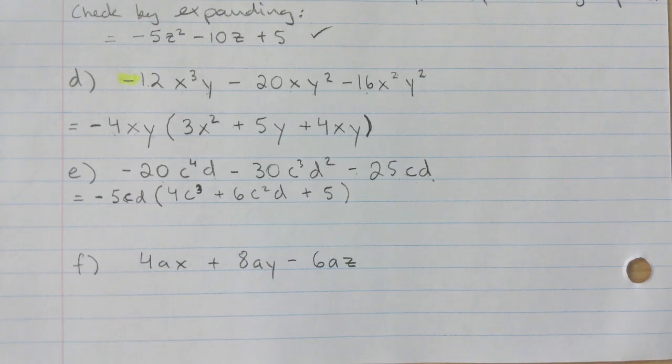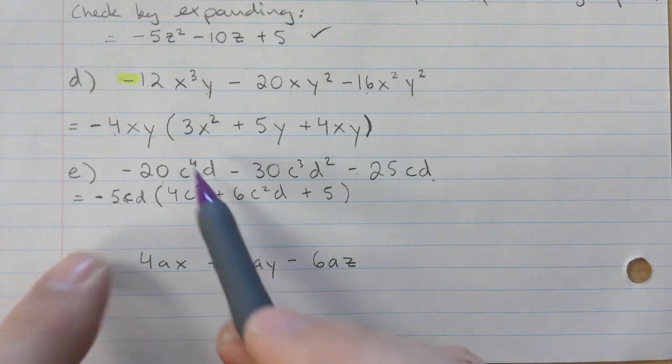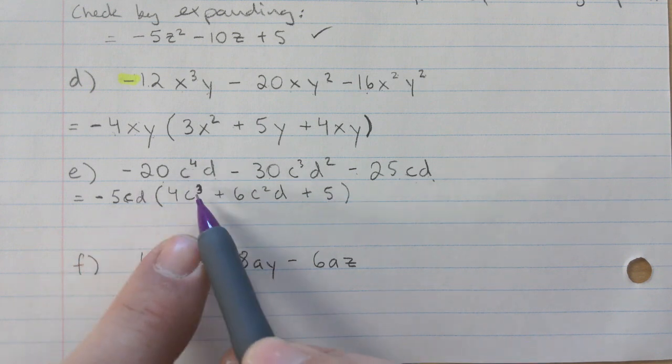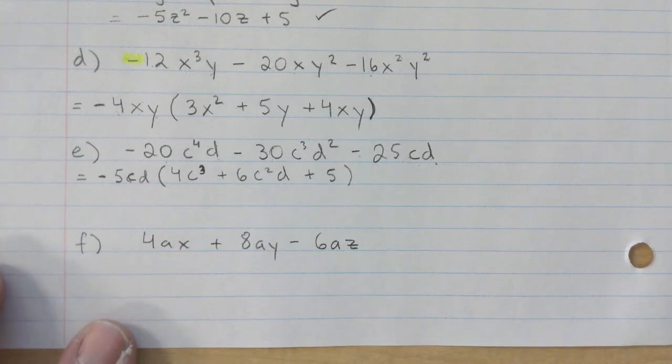And the powers are being subtracted, right? So I think I need to switch it up a little bit with the powers. So that, for example, you had a c to the 4 and a c squared out here, right? That's 4 minus 2, c squared. So we'll work on that.